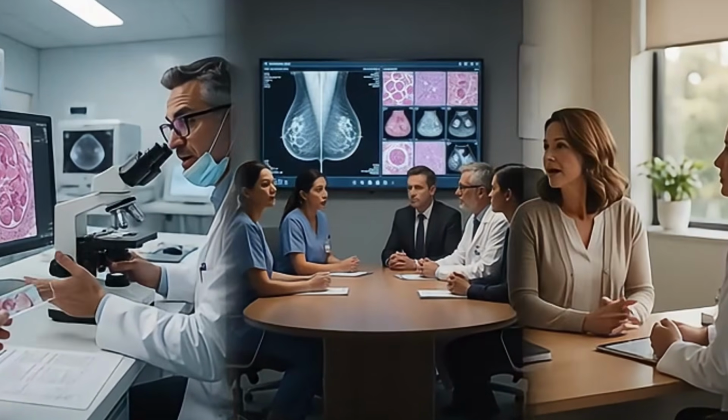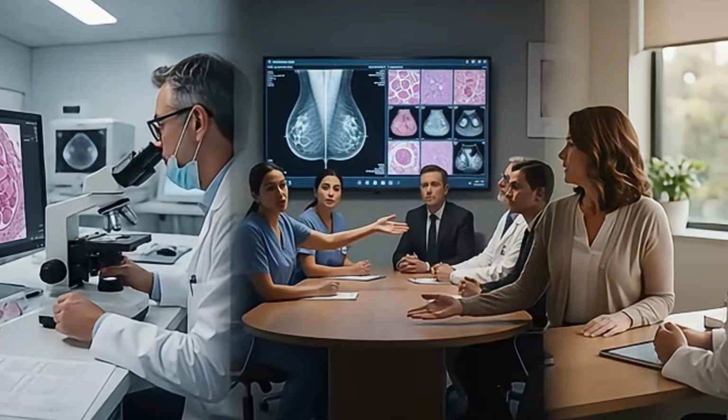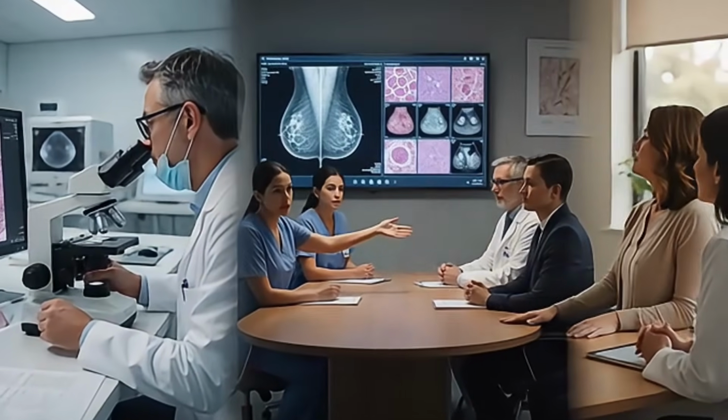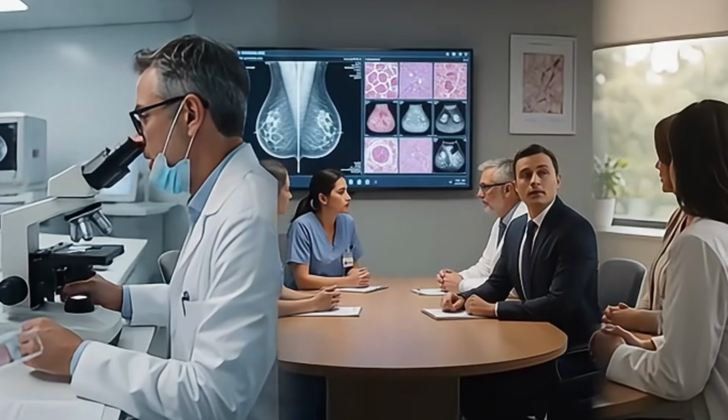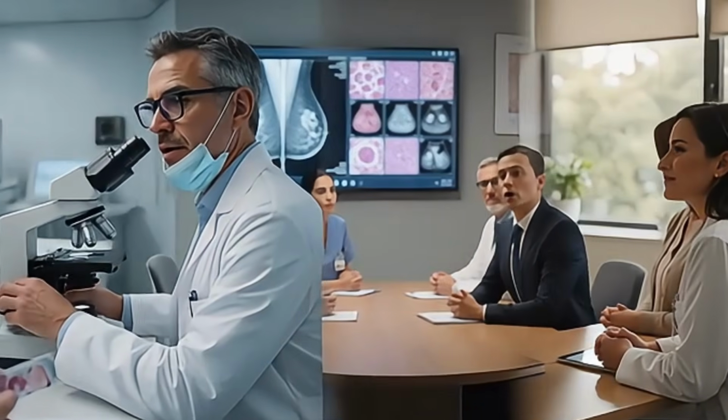And that's why pathology is so important. Every treatment decision begins with an accurate diagnosis. The surgeon needs it, the oncologist needs it, and most importantly, you deserve to understand it.